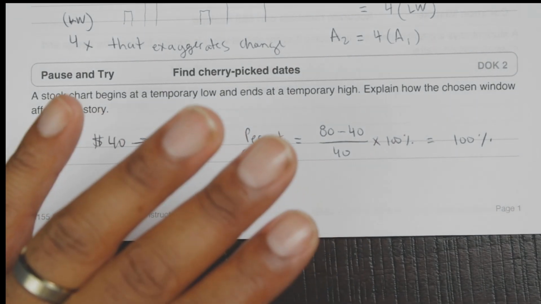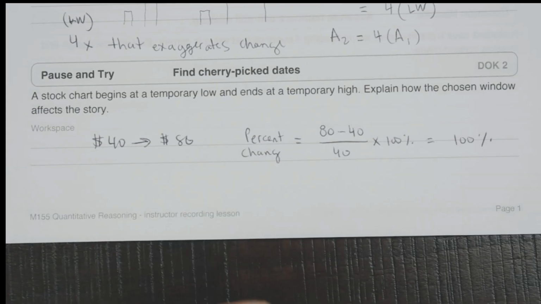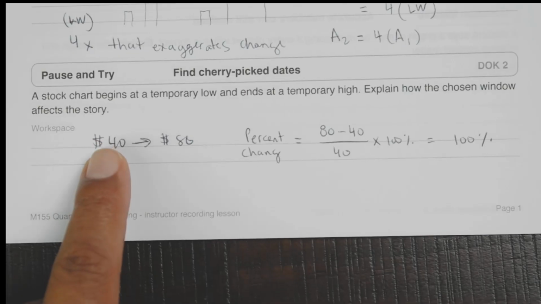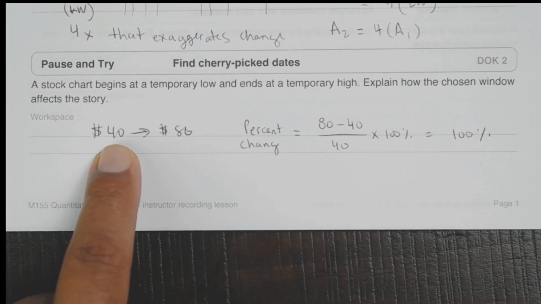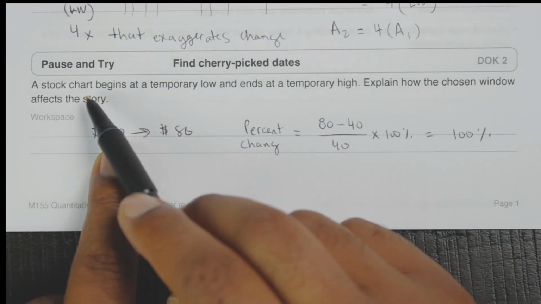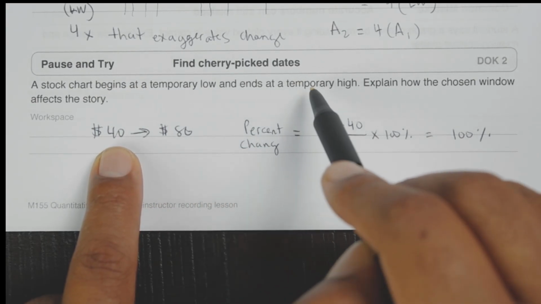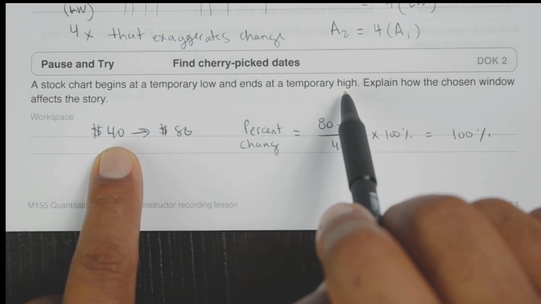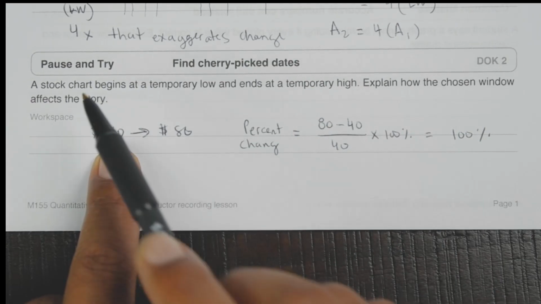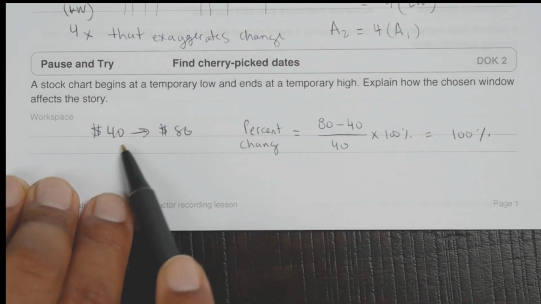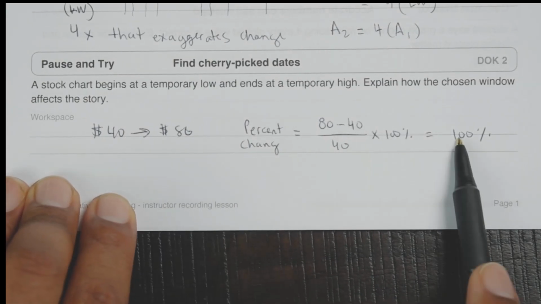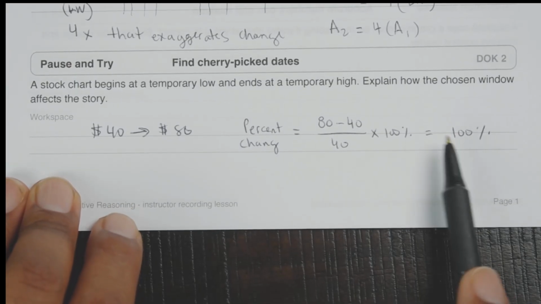But maybe the stock was $90 before the temporary decline to 40, right? Because it says the stock chart begins at a temporary low and ends at a temporary high. Explain how the chosen window affects the story. Well, 40 to 80 looks impressive, based on the percentage change.